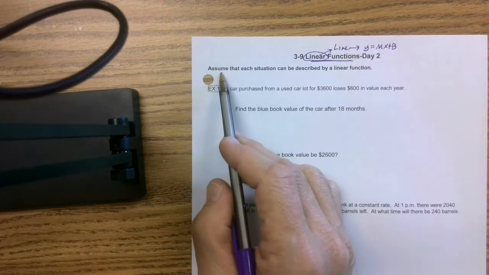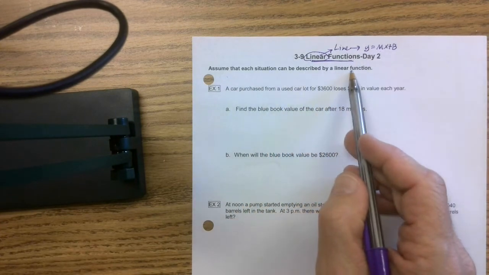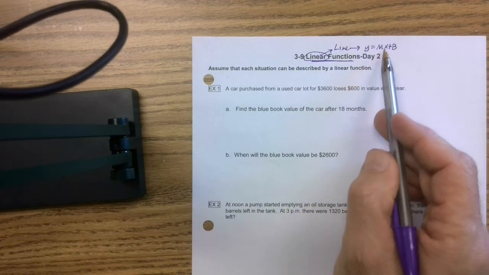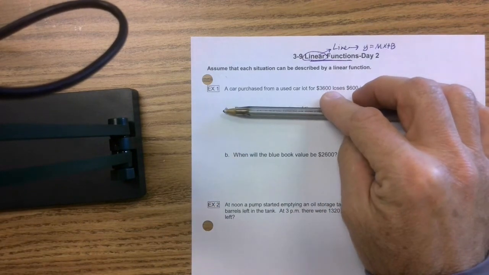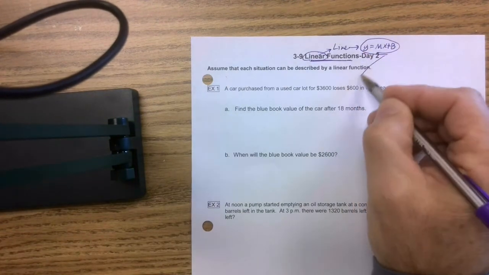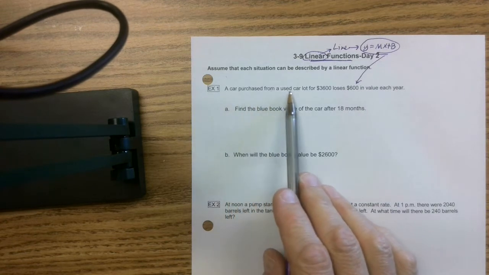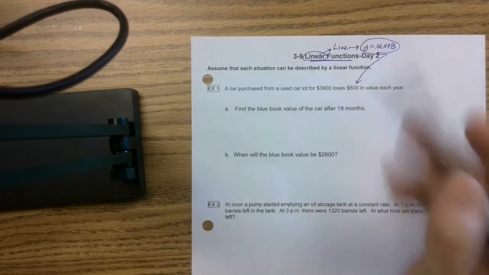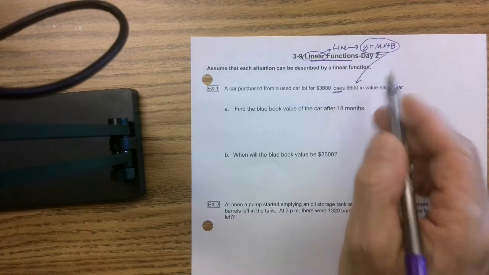So let's just look at the instructions. Assume that each situation can be described by a linear function. So that's what we're going to do. So, example 1, before we even look at these questions, we're going to try to come up with one of these for this information. If we just read it, a car purchased from a used car lot for $3,600 loses $600 in value each year.